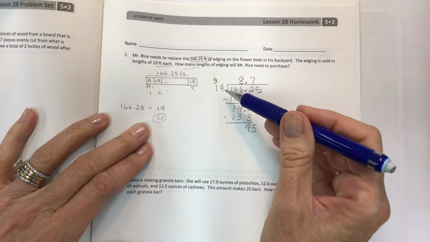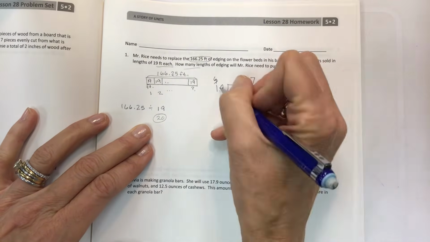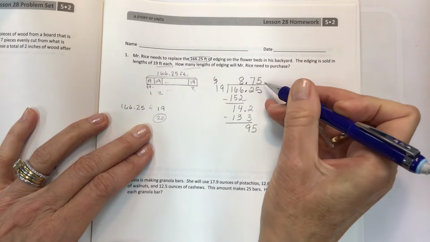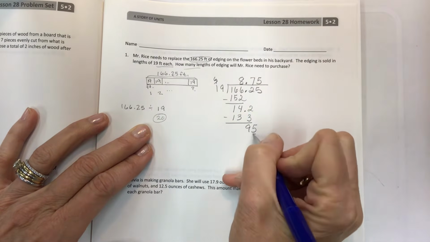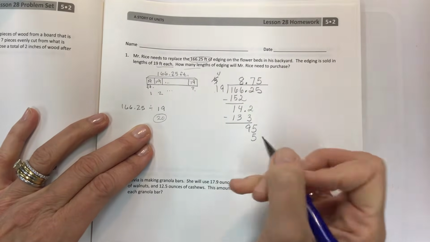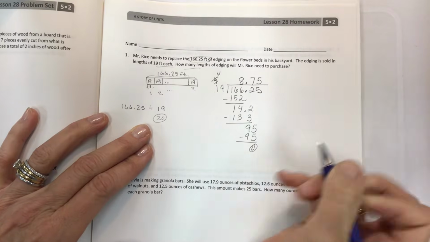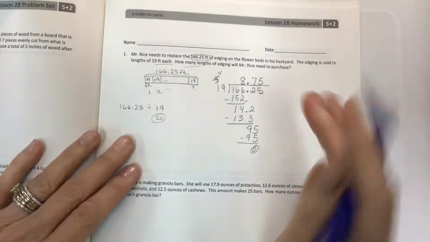And so 20, 40, 60, 80, and finally it's not 20, so I can use 5, because if you look at this, 5 times 9 is 45, using the 4, and 5 times 1 is 5 plus 4 is 9. So 8.75 what?